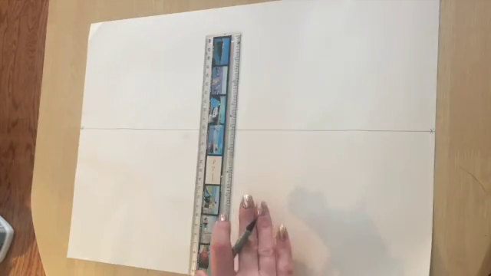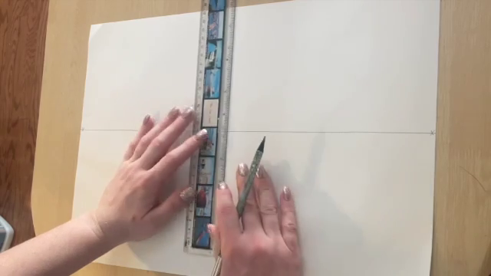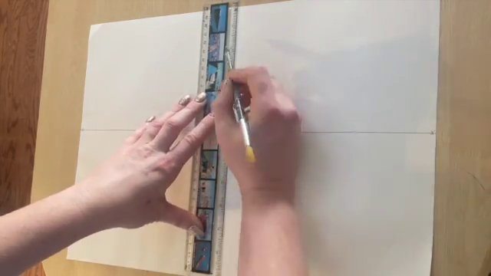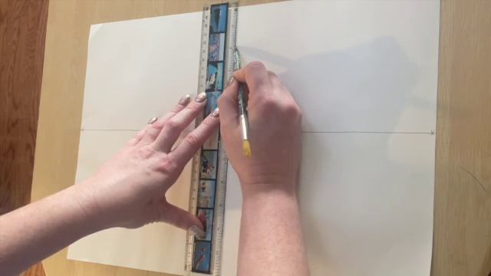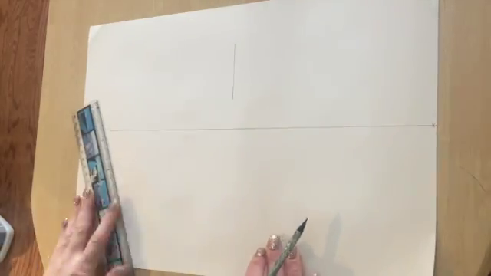Now draw a short vertical line above the horizon line near the middle of your page. This will represent the corner of the first cuboid. Match up the bottom edge of the ruler with the bottom edge of the paper to ensure that your lines are completely vertical.